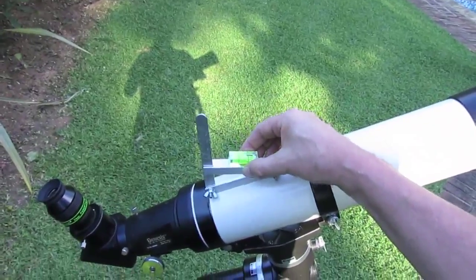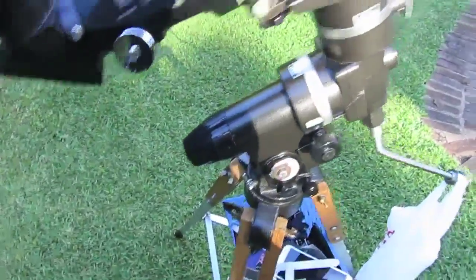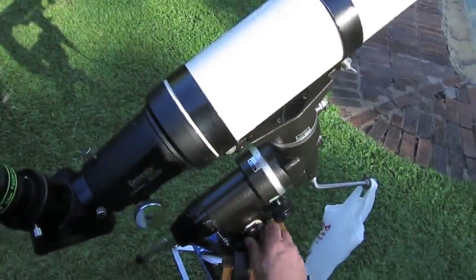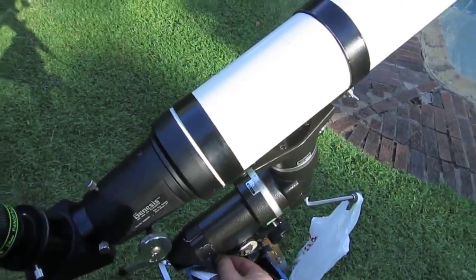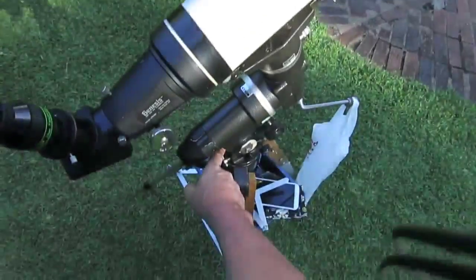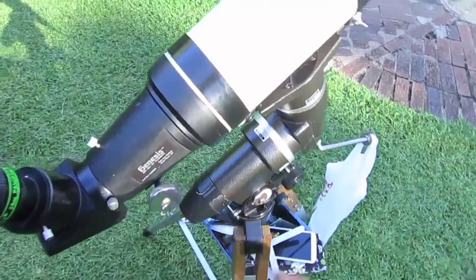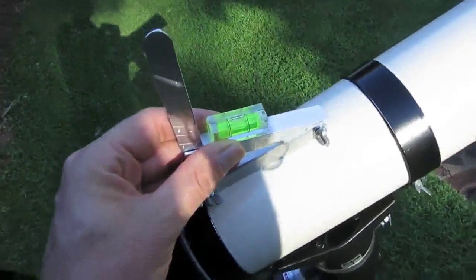So as you see now, it's not in level. So I have to adjust this with this Super Polaris mount with these adjustment screws, and this should be lowered until this is level. As you see now, it's perfectly level.